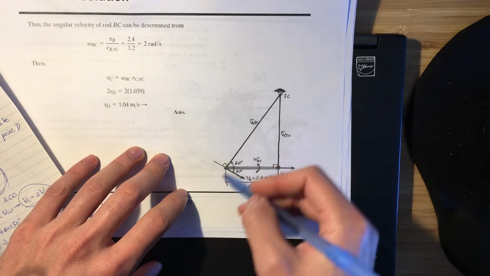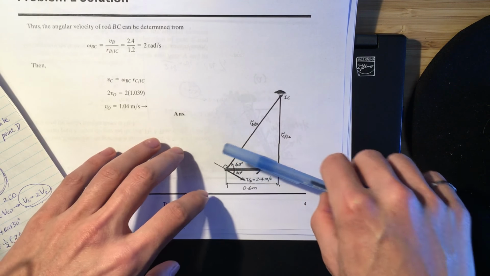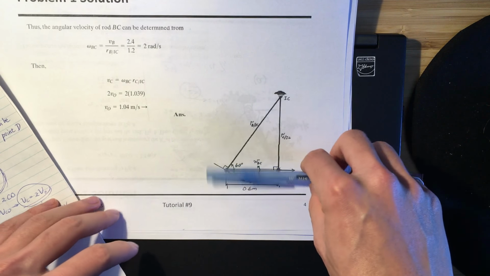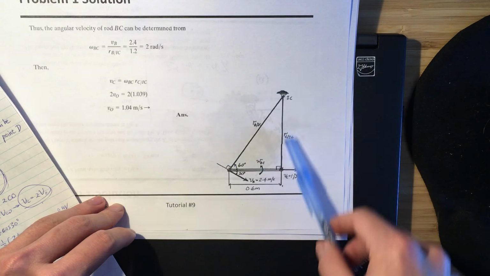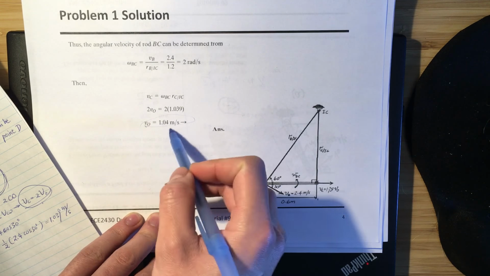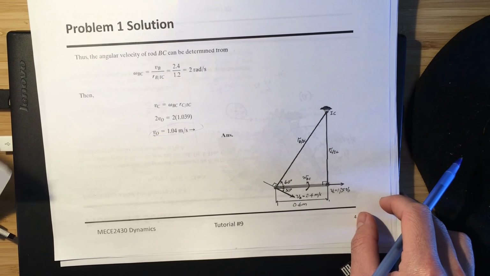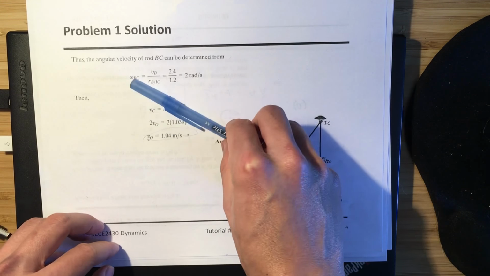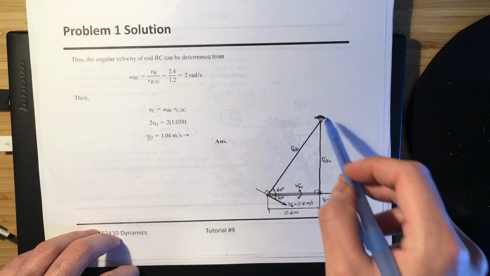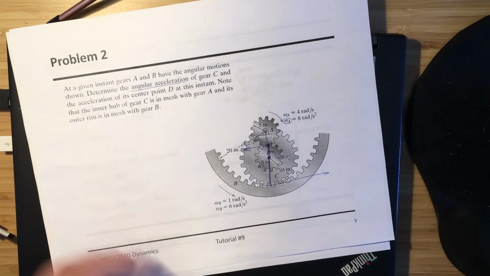You have to find the instantaneous center of the member BC, because member BC also rotates along with the gear. So it also has its own instantaneous center, and you can use this instantaneous center to get the velocity at point O as well. But for this case, I think my solution is okay. If BC is not horizontal, if it's tilted like this or like that, you have to find the other instantaneous centers to find the solution. All right, so let's get to the second question.